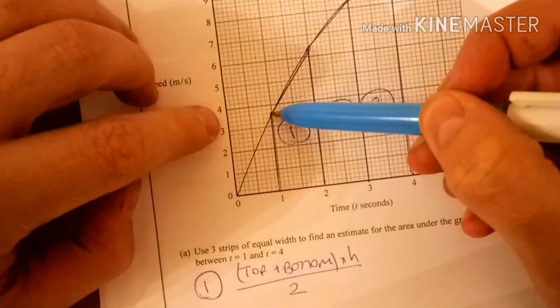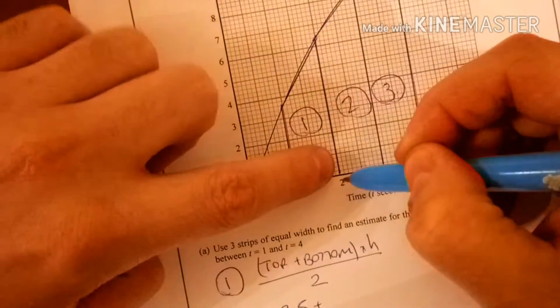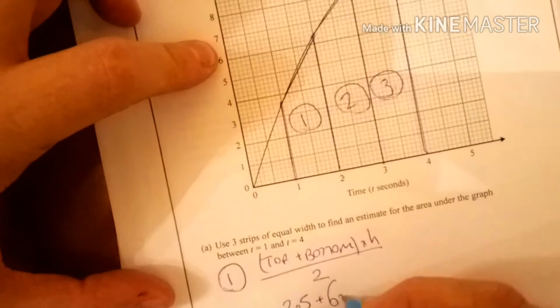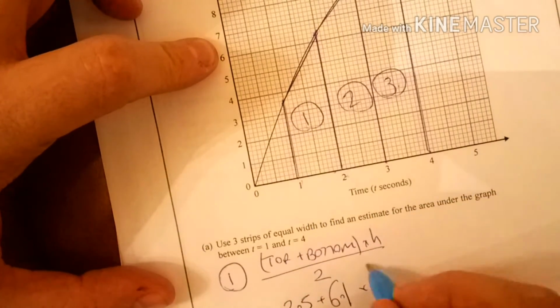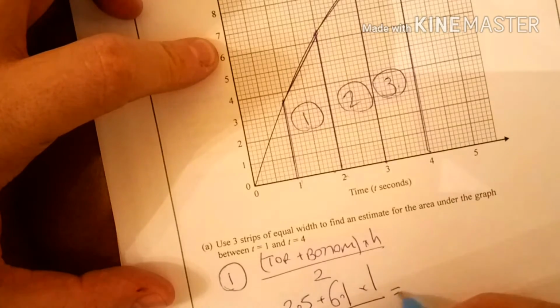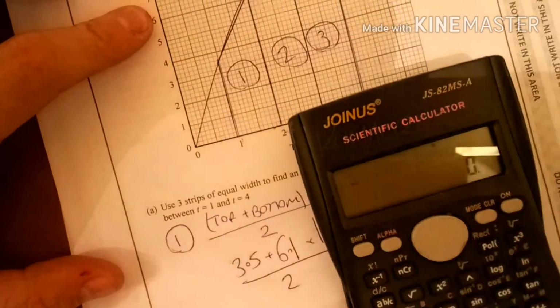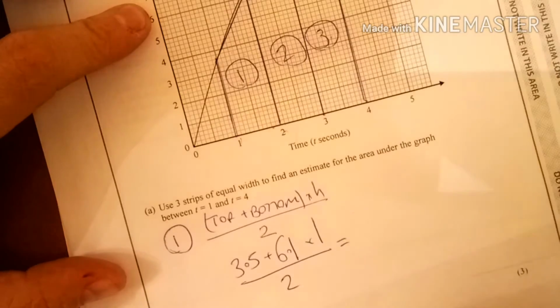So this one here, the top is 3.5, plus at the bottom is go up, go along, I'm going to say 6.1. Okay, my height is 1, because from there to there is 1. All of this is divided by 2. Okay, and if I type this into my calculator, 3.5 plus 6.1 equals times 1 divided by 2 equals 4.8.